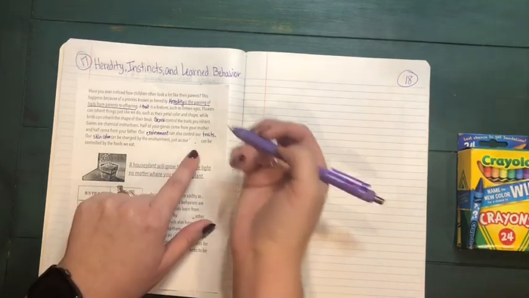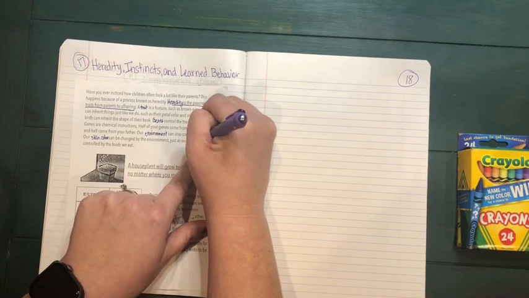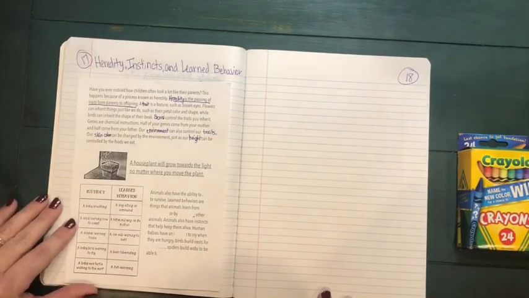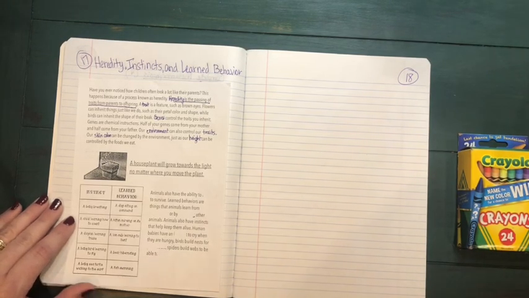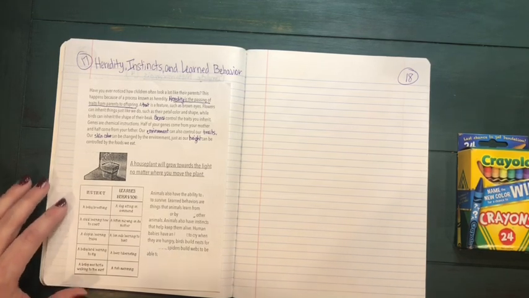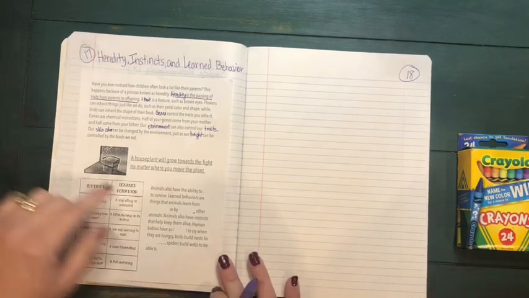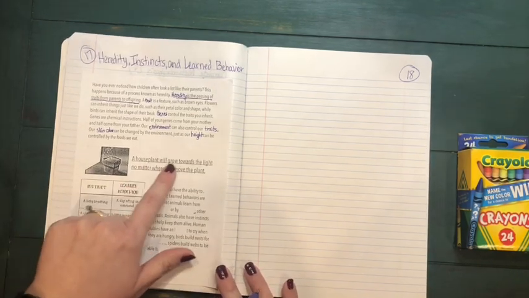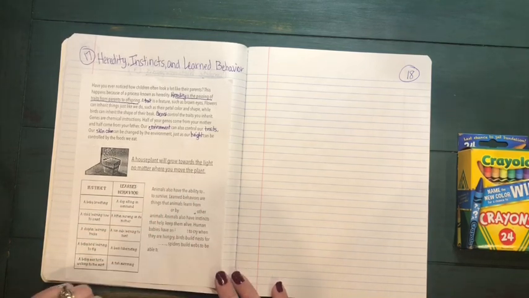Just as our height, so we're going to write the word height, can be controlled by the foods we eat. So if we nourish our bodies with the correct nourishment and nutrients, we can grow taller to a certain degree, or we can stunt our growth with not giving our body the proper nourishment. So the next part says a house plant will grow towards the light no matter where you move the plant.